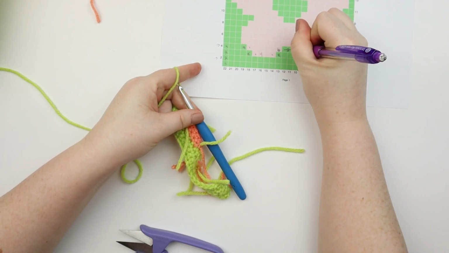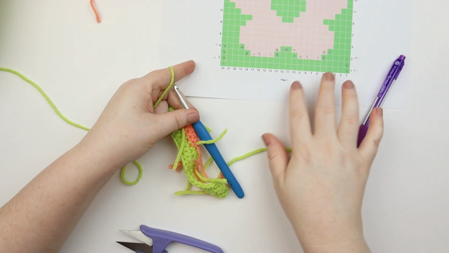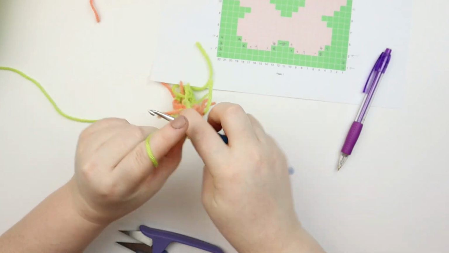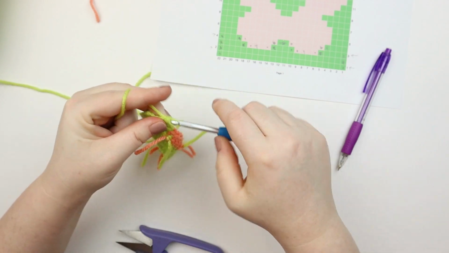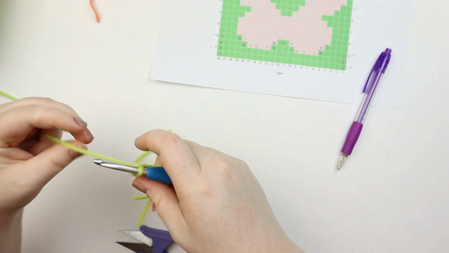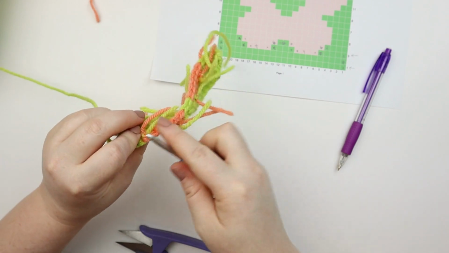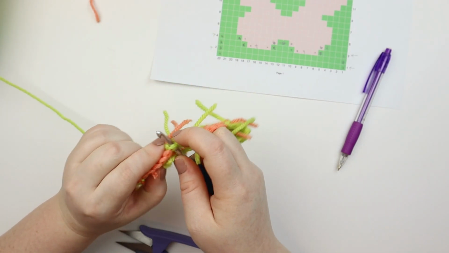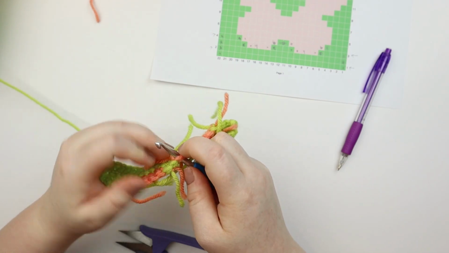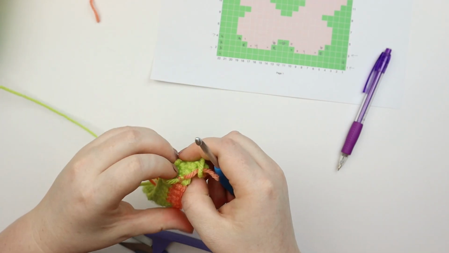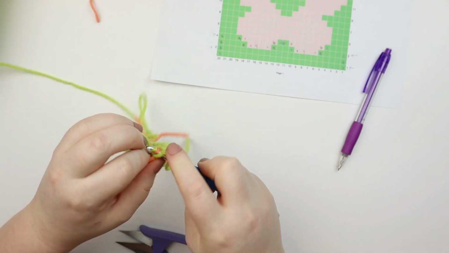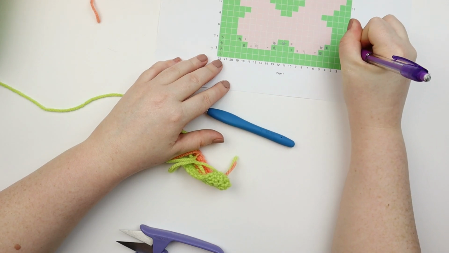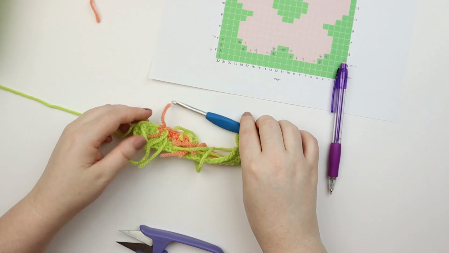All right, we're going to mark what we've done here. And then we're going to finish this row with 4 single crochet in green. There we go. And then I have the extra step of pulling my ties through because I work with the cut and tie method. Then I'm going to mark where we finished here. And it is literally just as simple as that.